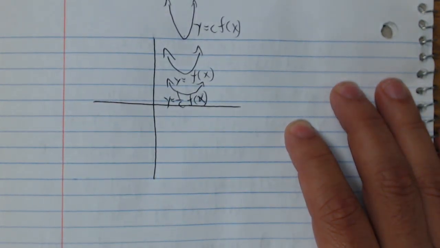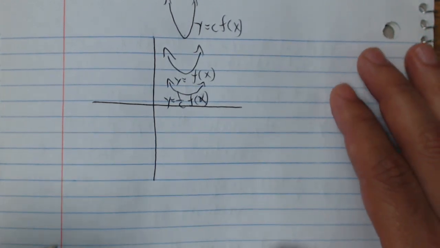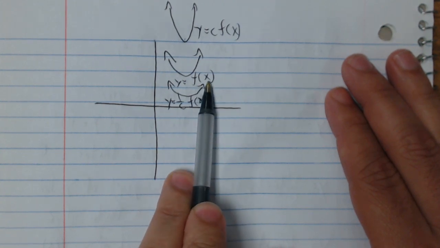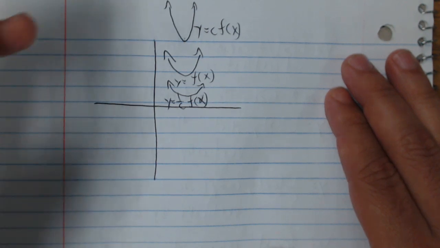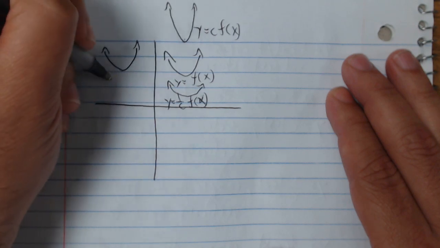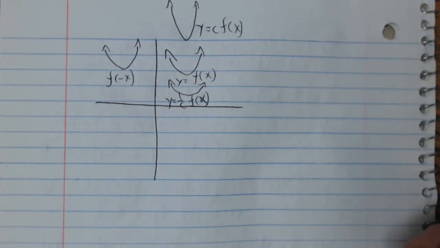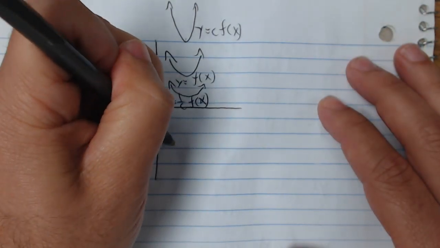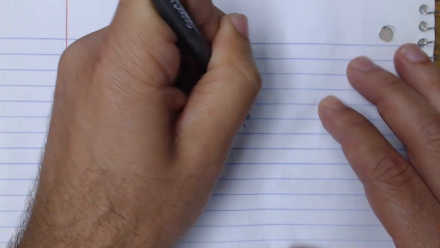Okay, and then, of course, we could have our reflections, which I haven't talked about, but we all know to reflect f of x about the y-axis, I just grab x and I replace it by a negative x. So that would basically give me something like this, and this is found by f of negative x. And if I want to reflect it about the x-axis, I'm multiplying the y value by negative. So if I do this, for example, that would be y equals negative f of x.